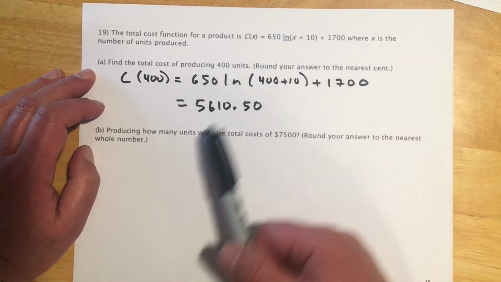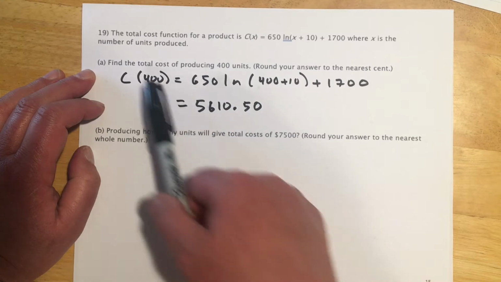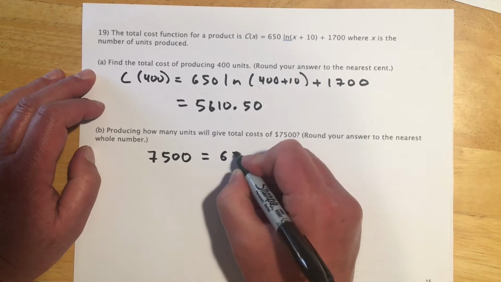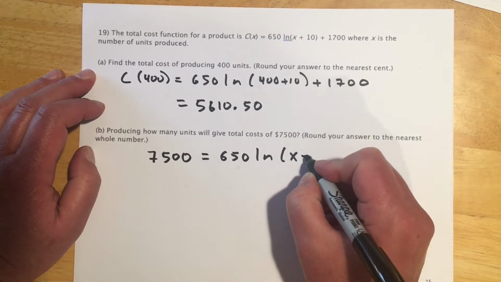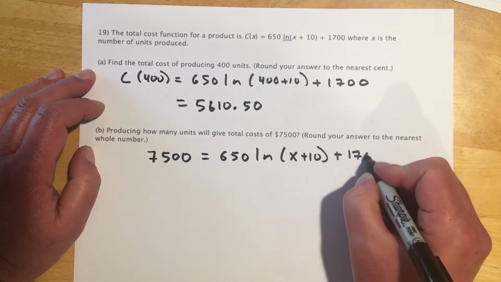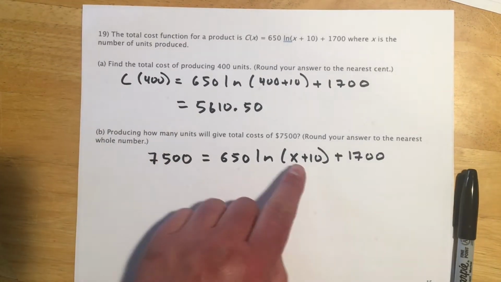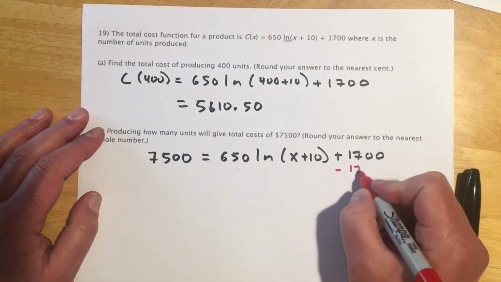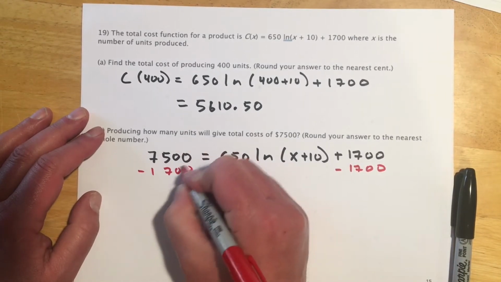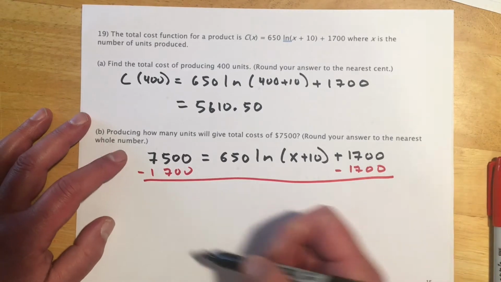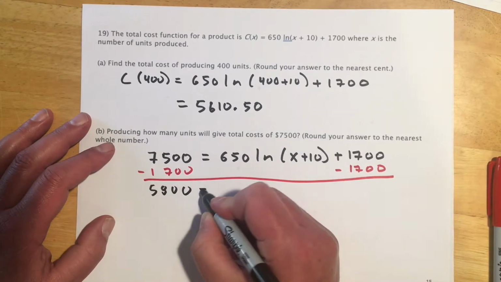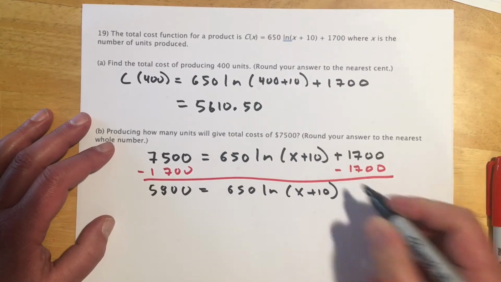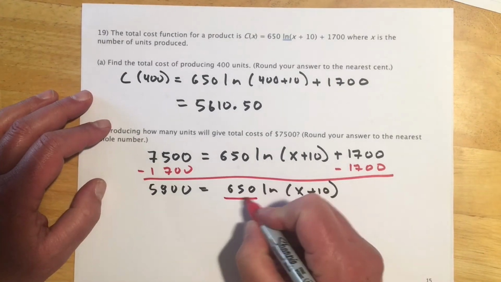Part B is producing how many units will give a total cost of 7,500. That means now we're solving for the x. So we know the y. So this would be 7,500 equals 650 ln of x plus 10, plus 1,700. So now we're trying to get at this x, so I want to get everything I can away from the log. So I'm going to go minus 1,700, minus 1,700. And that'll give us 5,800 equals 650 ln of x plus 10. And now the 650 isn't helpful, so we'll divide that over.